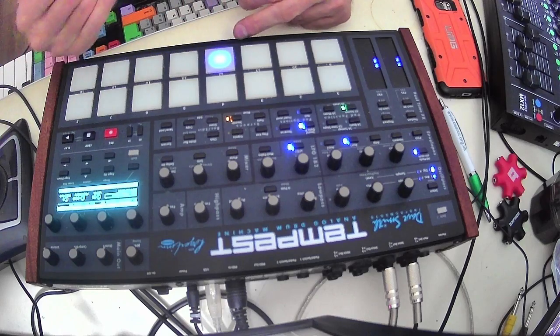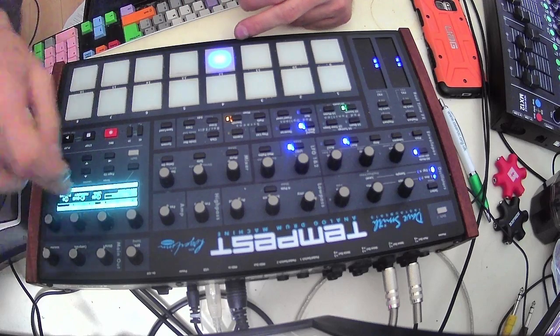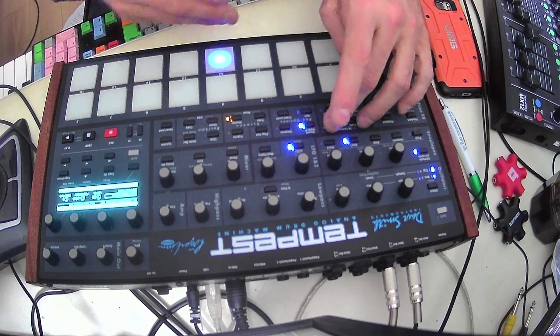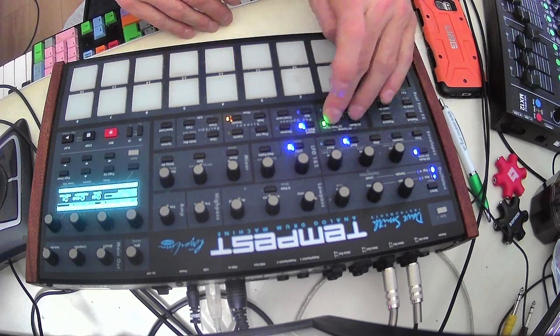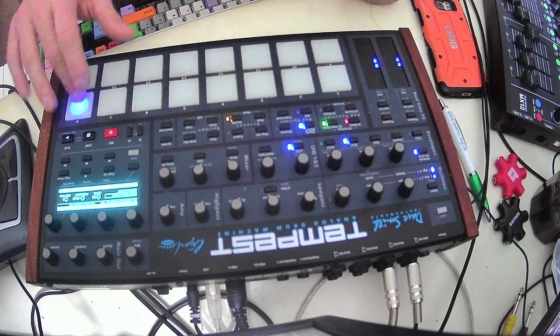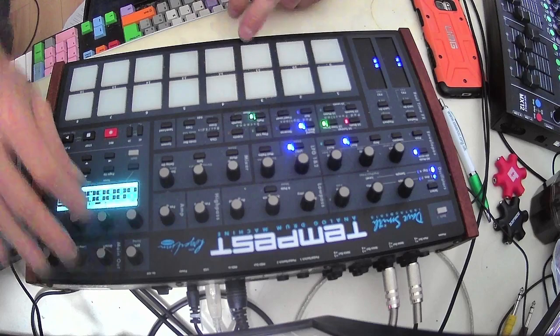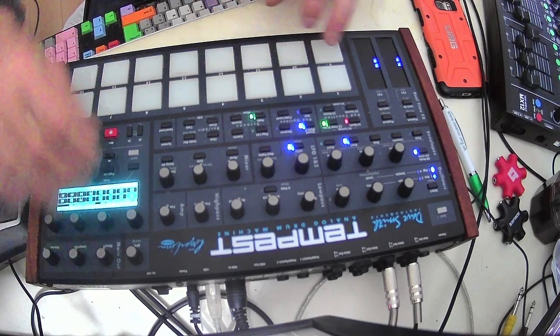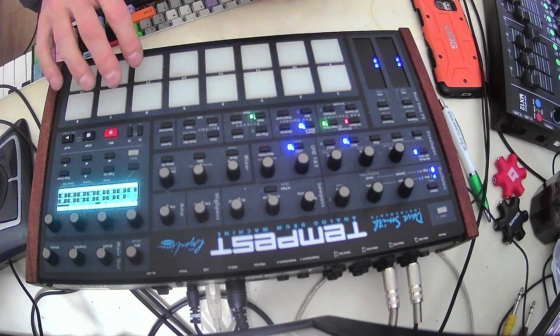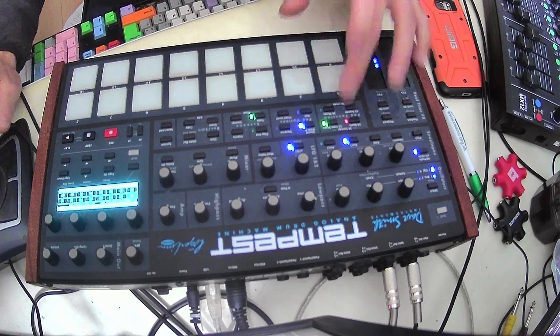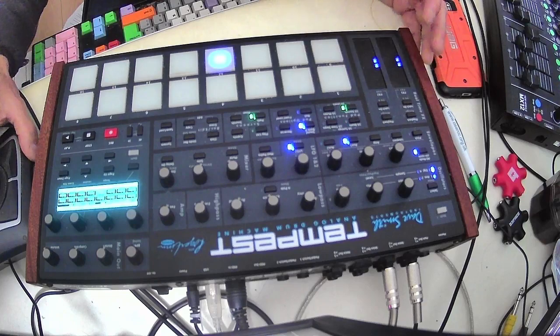But I'd like to go lower, and obviously you're stuck here with a -24. But if you want to program the Tempest and not play it like this, you just go 16 tunings and you can have it lower. And that's quite interesting in terms of sound. That's a way to use the Tempest.